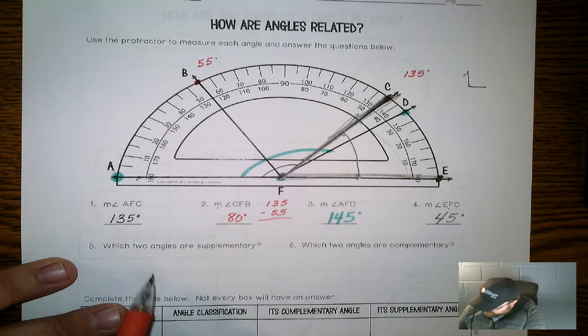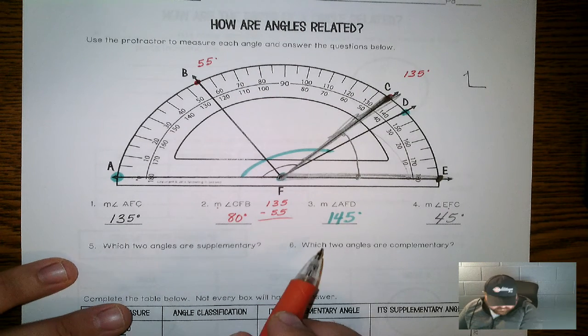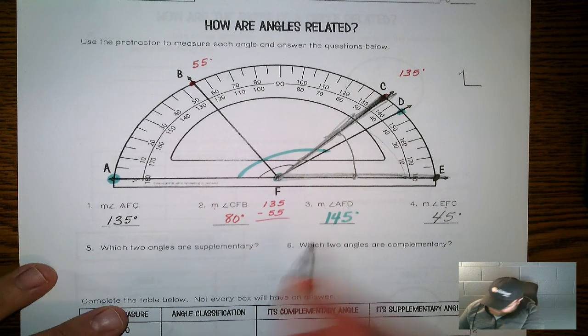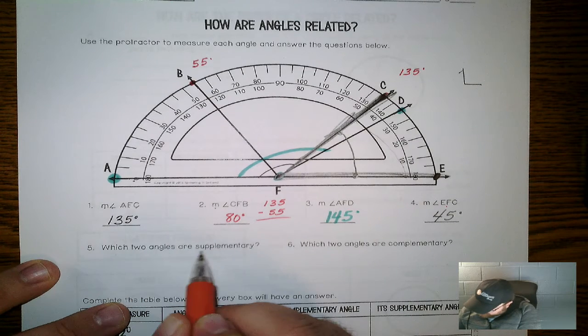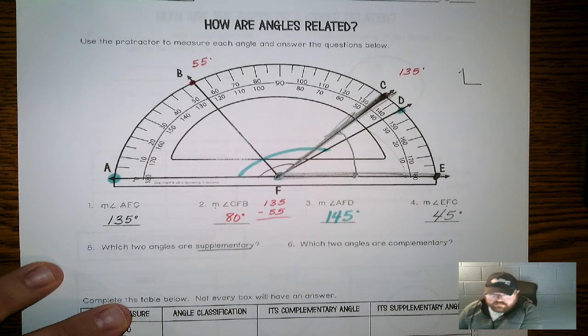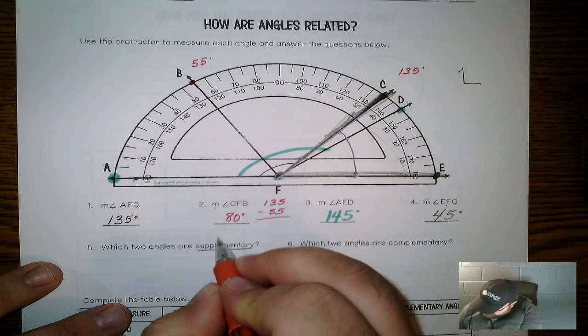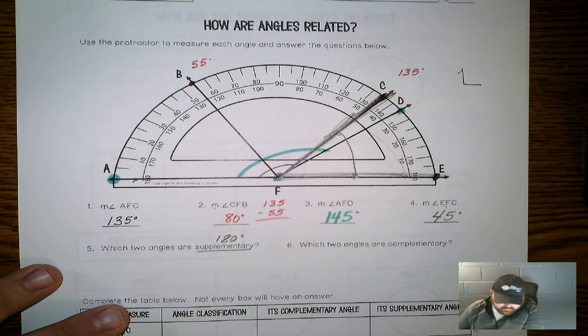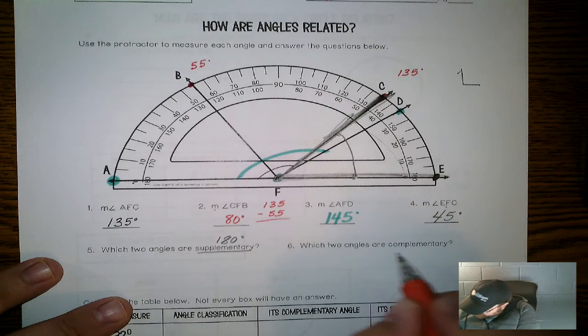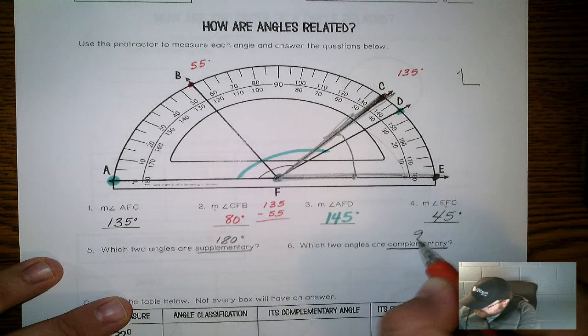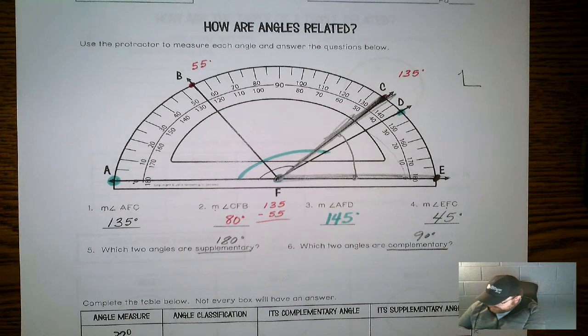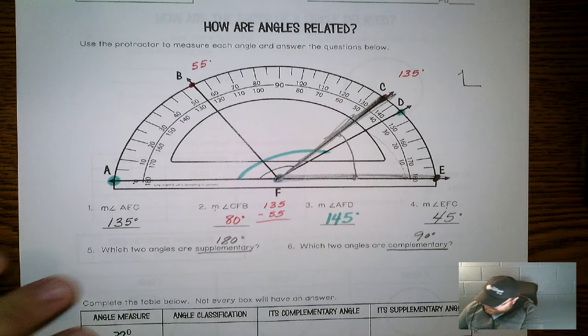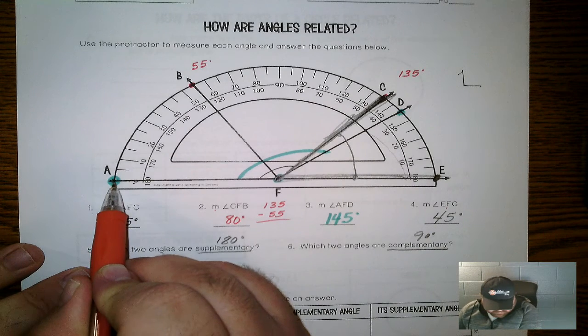Now, question number 5 and question 6. It wants to know which two angles are supplementary. Now remember, supplementary are two angles that add together to give you 180 degrees. And which angles are complementary, which add together to give you 90 degrees. So the first one is AFB.